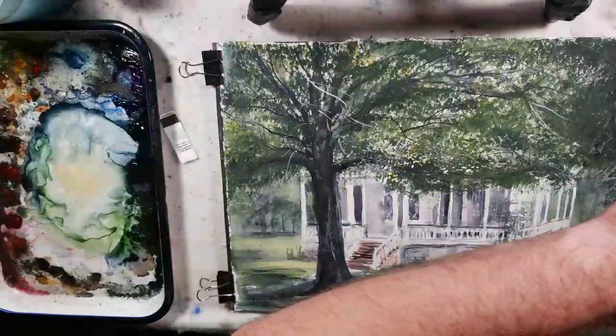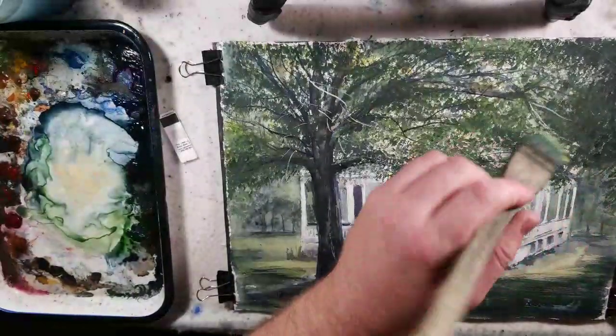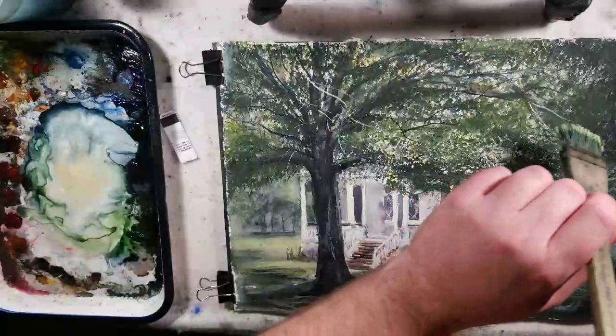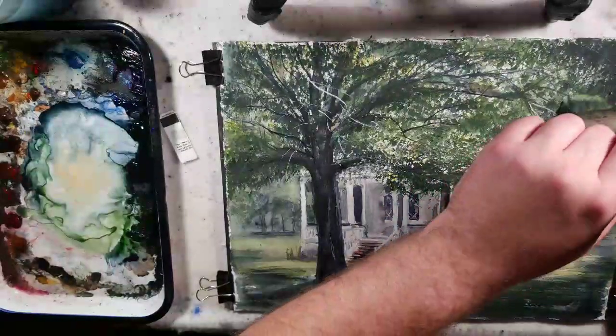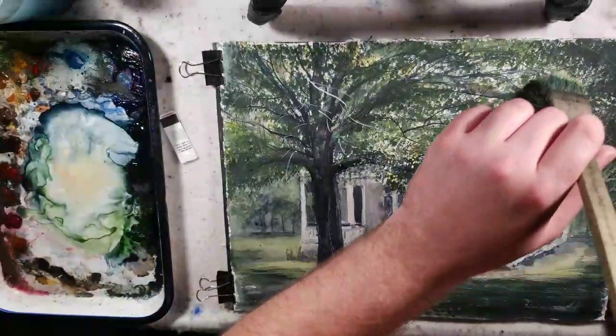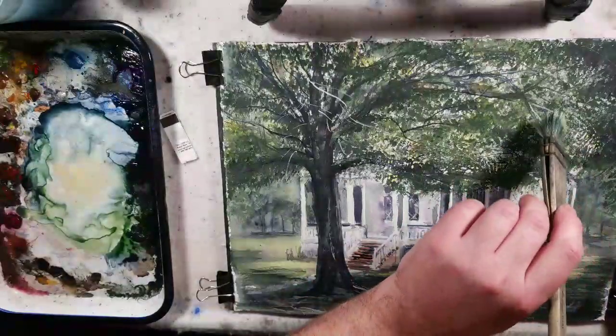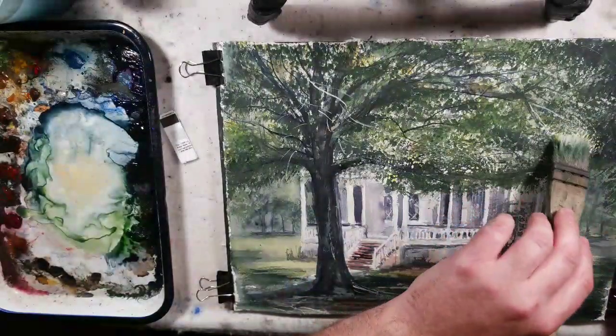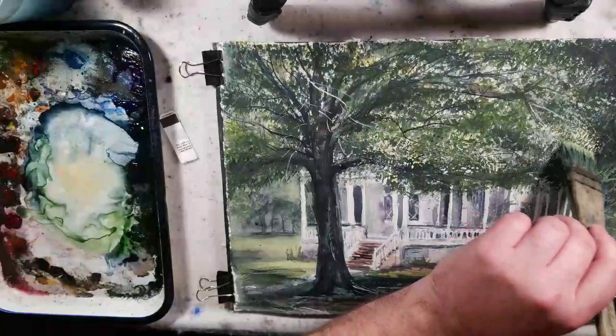You see how that sits on top? And that gives us another layer. I gotta be careful though because of the pattern. I don't want the pattern to repeat.